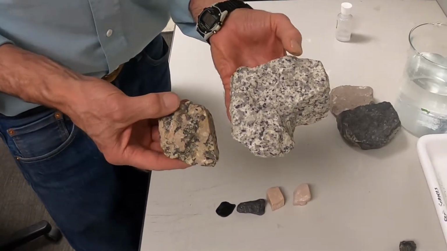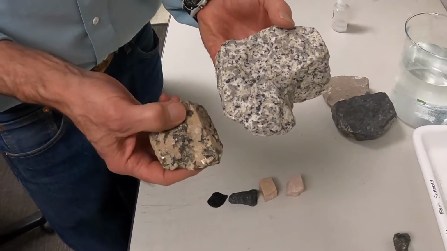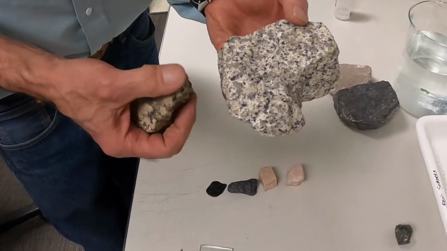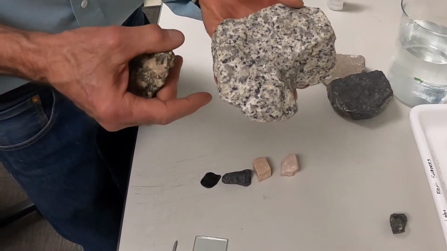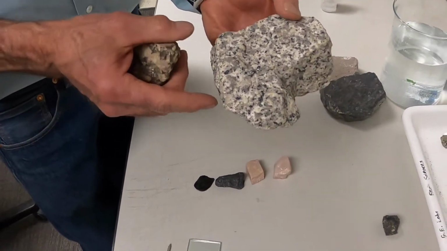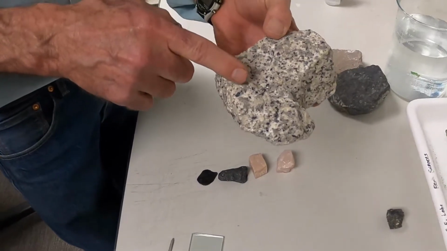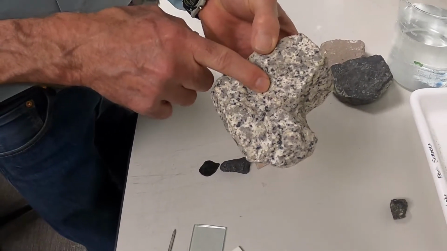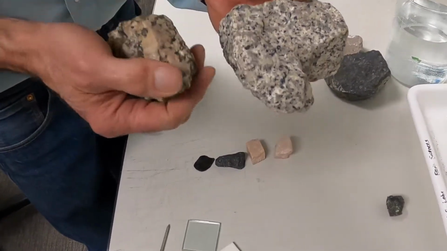But here, for example, we have two kinds of granite. This one you can see is a bit pinkish because it has potassium feldspar. There's another kind of feldspar which has sodium instead of potassium, and we call that anorthite. And you can see it here, but it's white. So without the potassium, it's white rather than being pink.